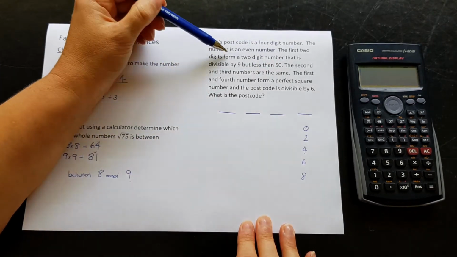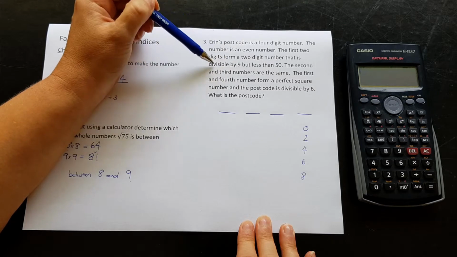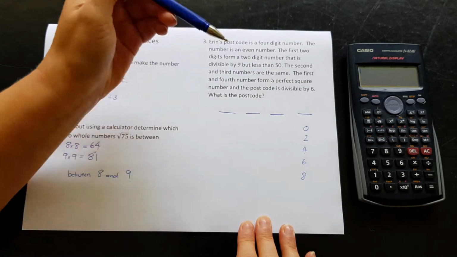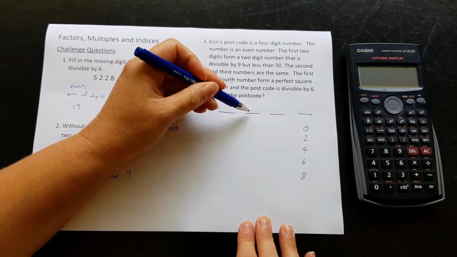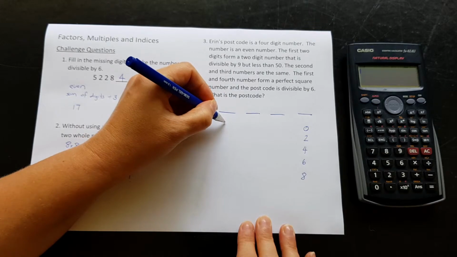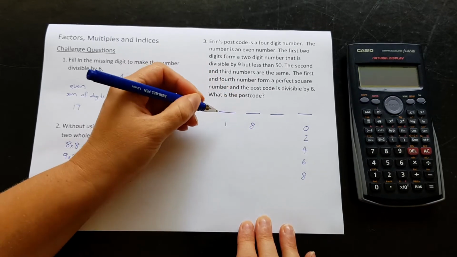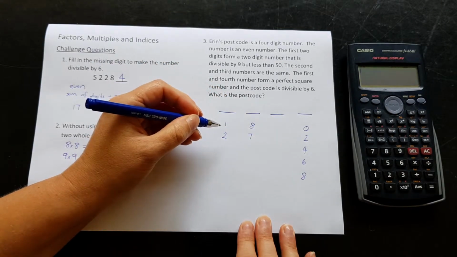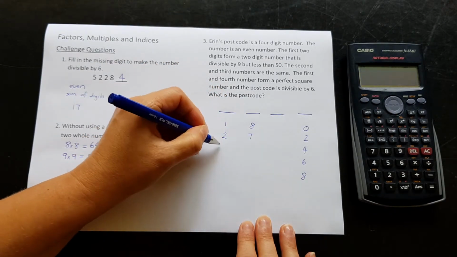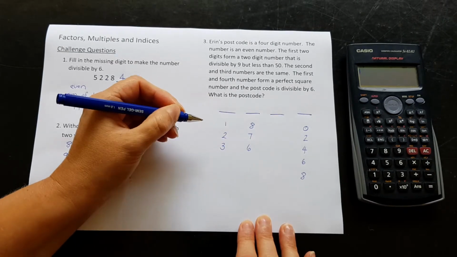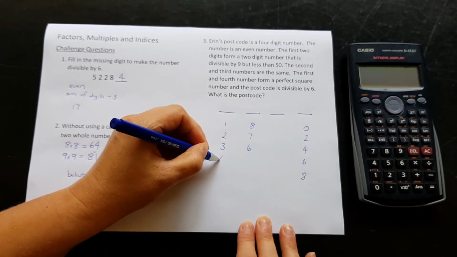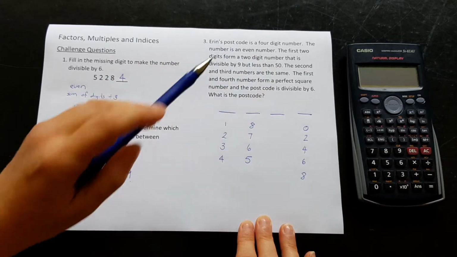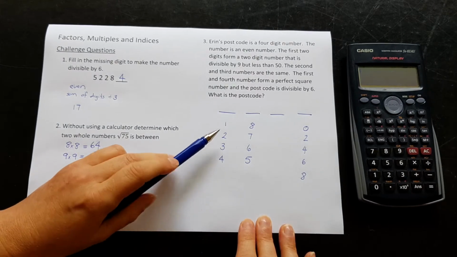The first 2 digits form a 2-digit number that is divisible by 9, but less than 50. So that's divisible by 9, 9 times tables. It can't be 9 because that's only a 1-digit number. 2 times 9 is 18, so it could be an 18, or 1 and an 8. 3 times 9 is 27. 4 times 9 is 36. 5 times 9 is 45. And 6 times 9 is going to be too big. It's going to go over the 50. So that's all the possible combinations for the first 2 digits.